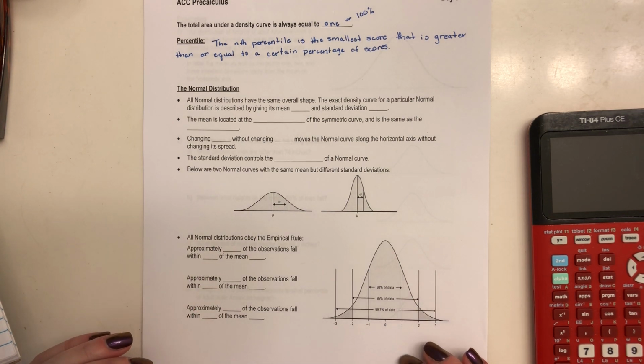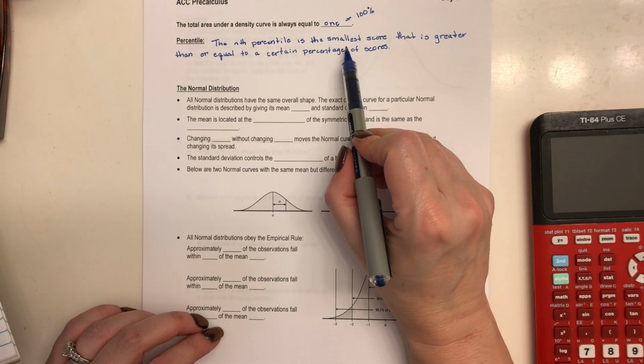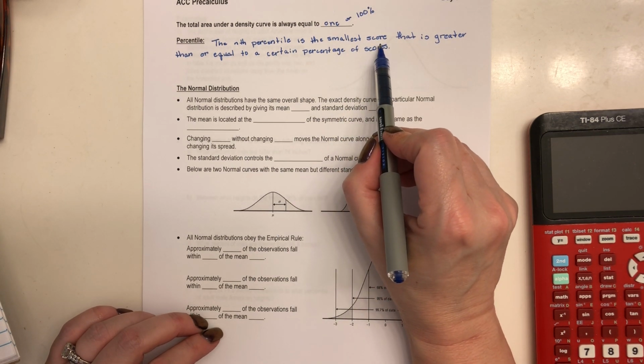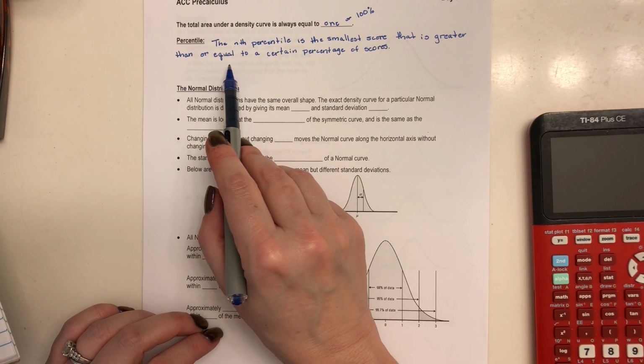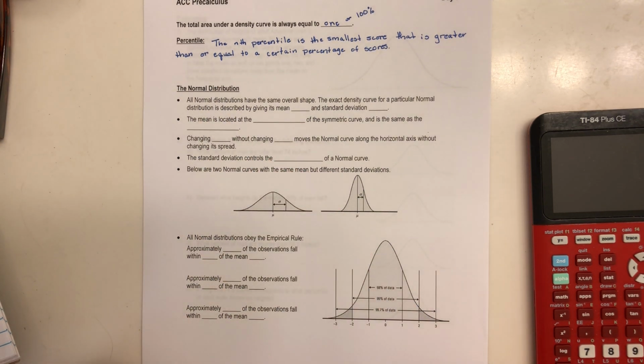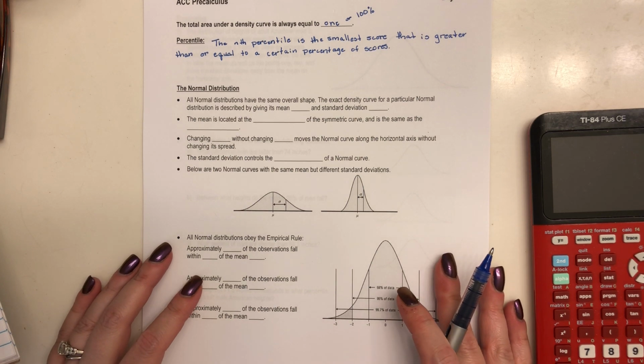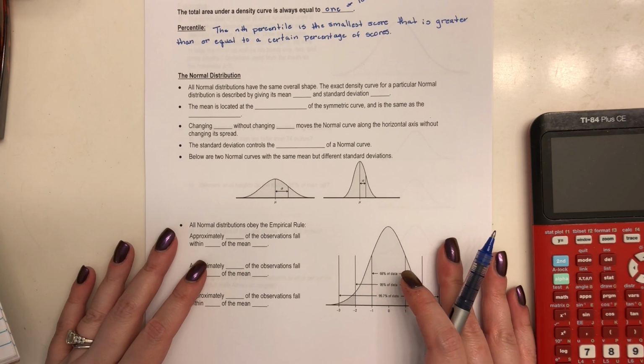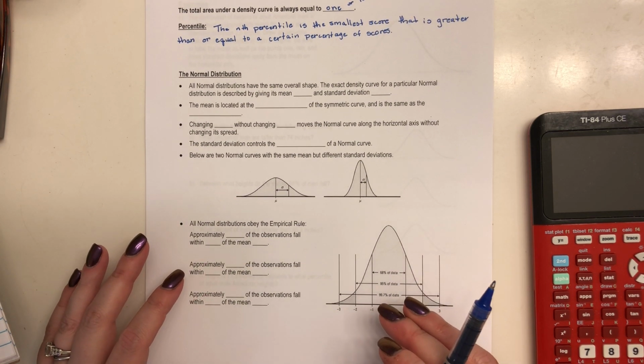So if you were in the 85th percentile, that would mean you scored better than 85% of everyone else. So your score would be the smallest score that was greater than or equal to 85%. So that's the way you want to think about it. Very easy to work with. Just try and relate it back to stuff you've seen before.